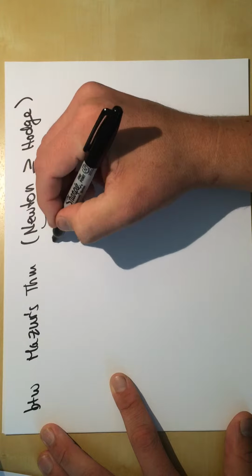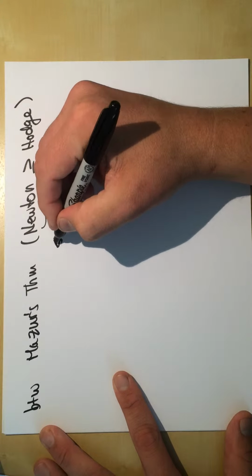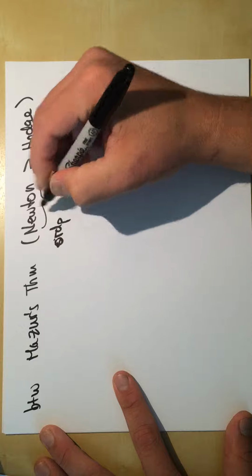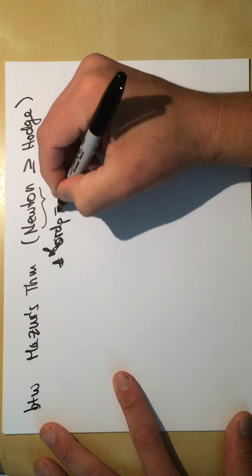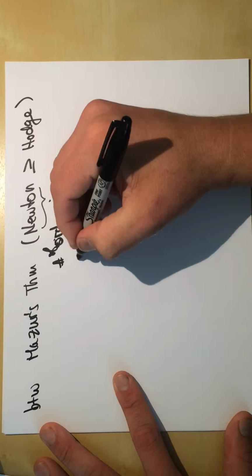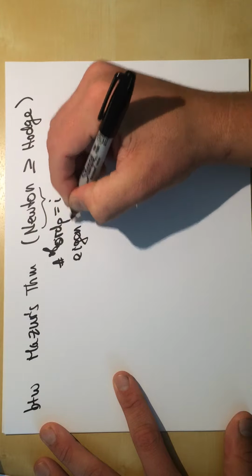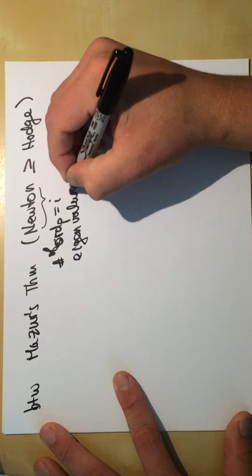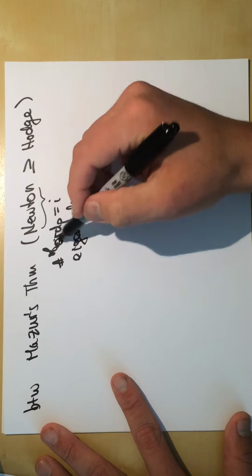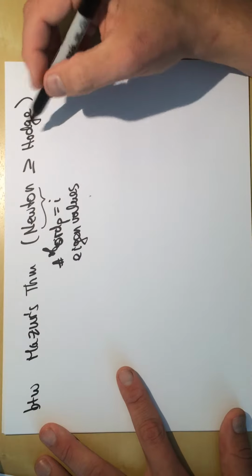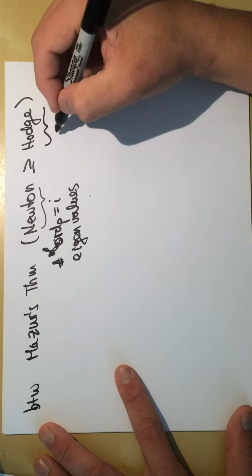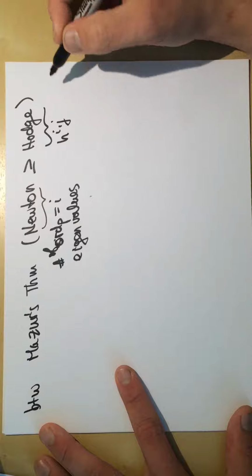The Newton side has to do with the multiplicity: the number of eigenvalues of the Frobenius with order p equal to i. By multiplicity, I mean the p-adic valuation of the eigenvalues. And the Hodge side has to do with these Hodge numbers, h^{i,j}.